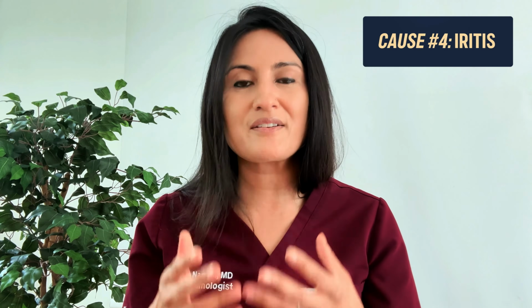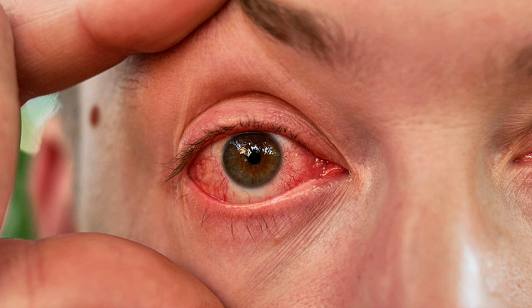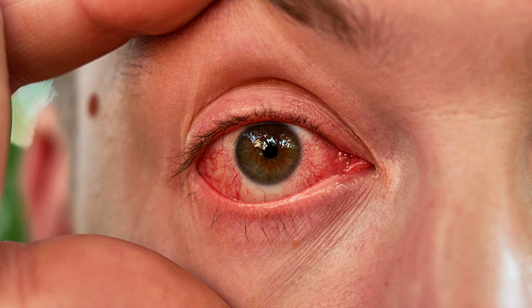Now, the fourth potential reason for eye pain with a headache is something called iritis, and this is definitely something that you're gonna wanna go in to see the doctor for as soon as possible. Iritis is an inflammation inside the eye, and it will cause the patient not only to have eye pain, but it usually also causes light sensitivity and eye redness.